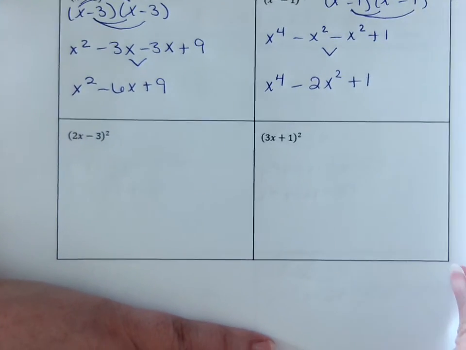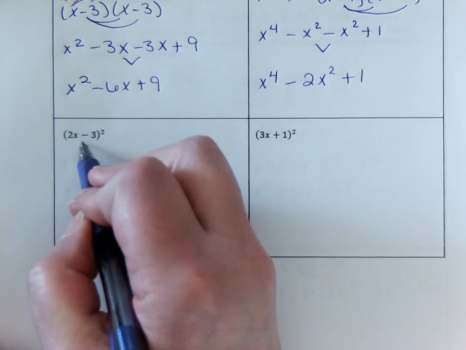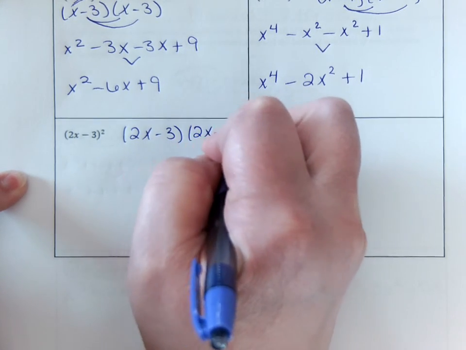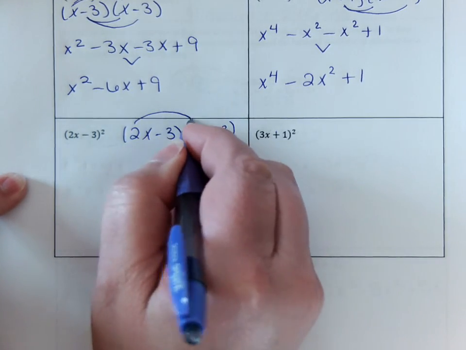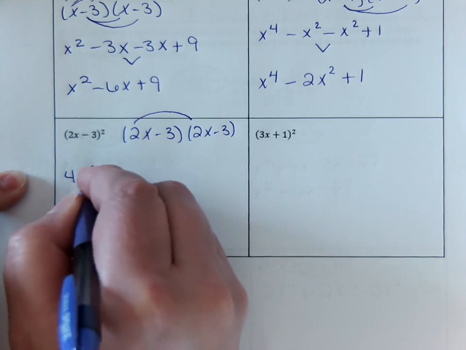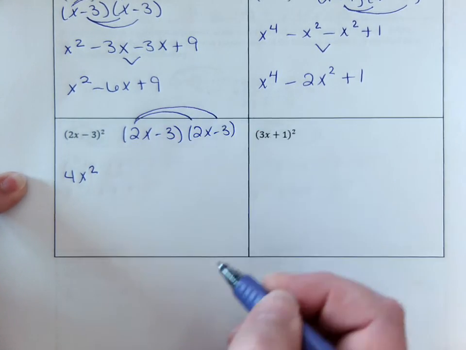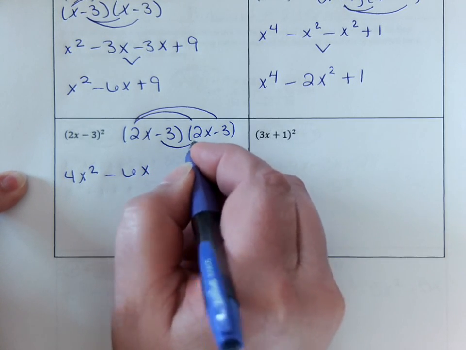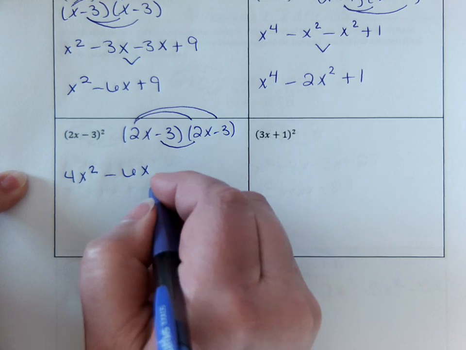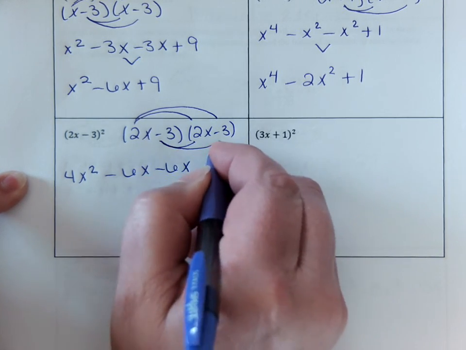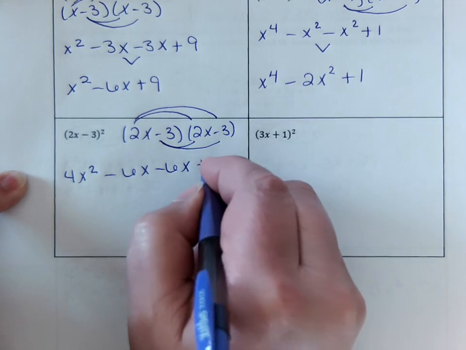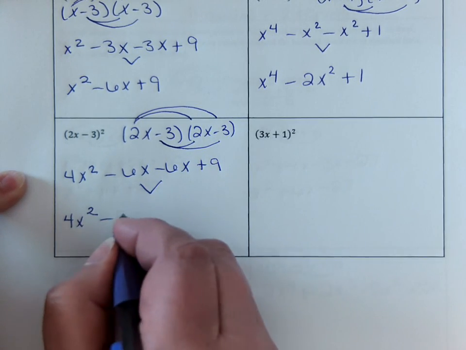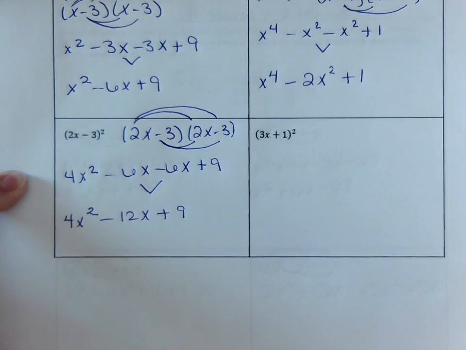And our last two examples. So we have 2x minus 3 squared. So write it twice so that we can double distribute. So 2x times 2x is 4x squared. 2x times negative 3 is negative 6x. And then distribute the negative 3. So negative 3 times 2x is negative 6x again. And negative 3 times negative 3 is positive 9. Combine your like terms for your final answer. So 4x squared minus 12x plus 9.